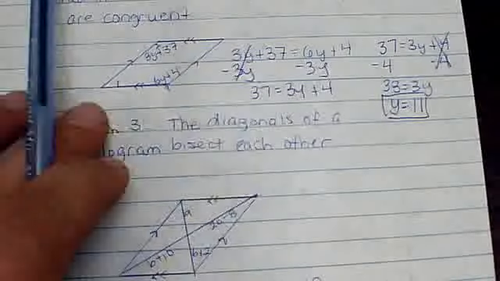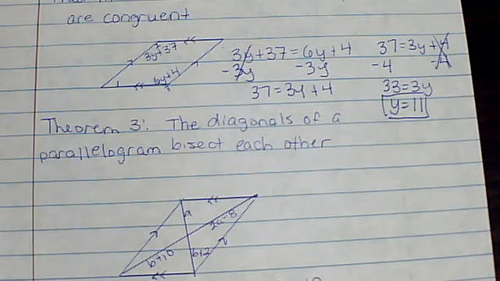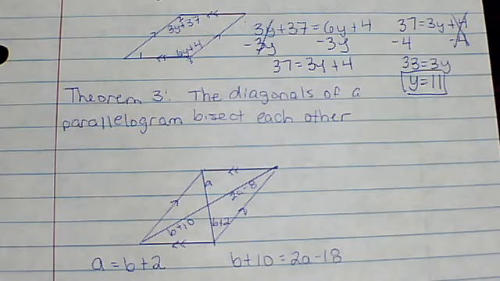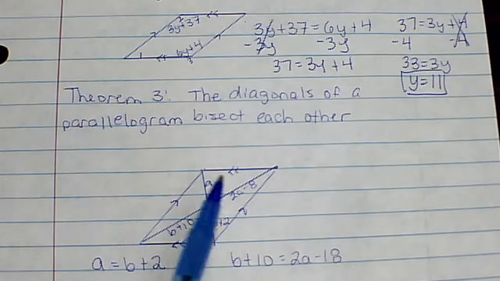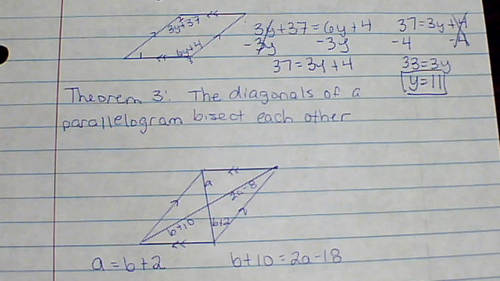Theorem 3 states that the diagonals of a parallelogram bisect each other. We've heard that word bisect before, especially recently with our section on perpendicular bisectors. So not only are we creating perpendicular lines, but we're also bisecting. So here I have a set of diagonal lines that are going through my parallelogram, and they are dividing themselves in half, because this whole theorem states that the diagonals of a parallelogram bisect each other.